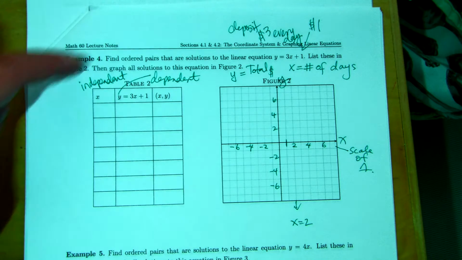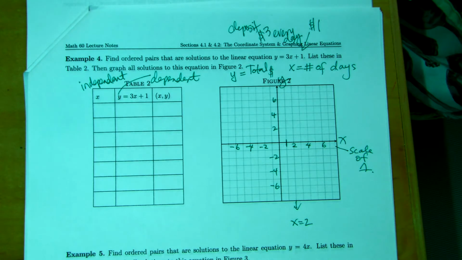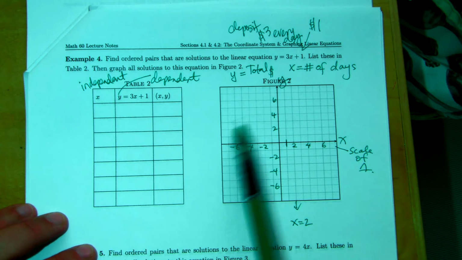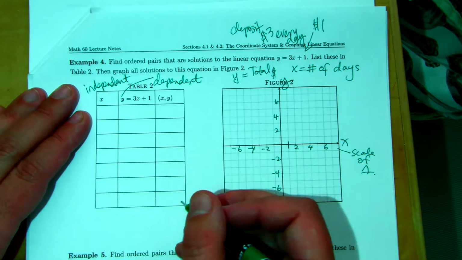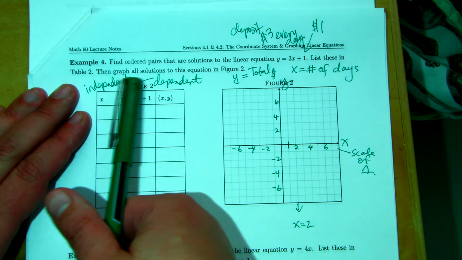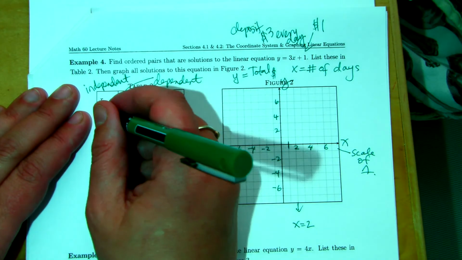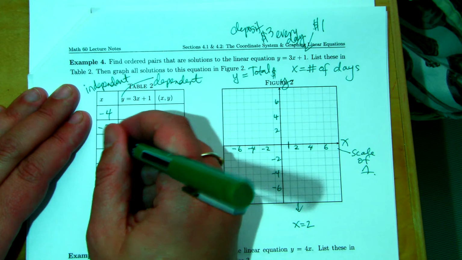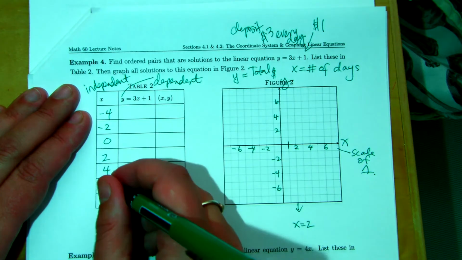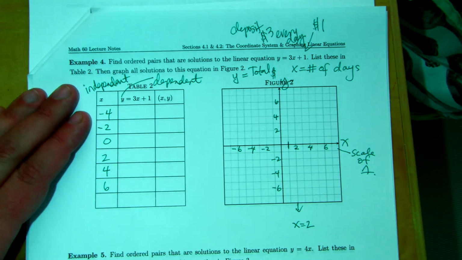So with our table, we can really use any numbers we want. But it's convenient to put in numbers right around the origin. So our favorite one is 0. It doesn't say what numbers we should use, so let's just use -4, -2, 0, 2, 4, 6 maybe. That's a lot of different solutions.